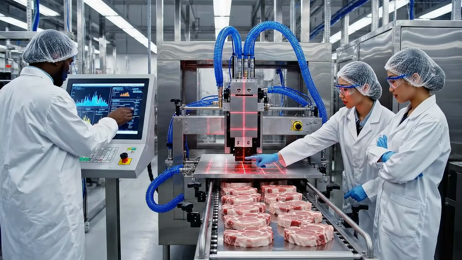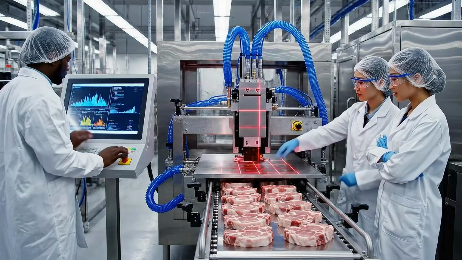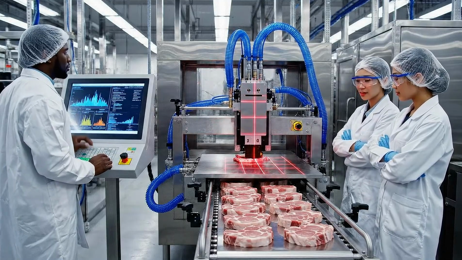Quality check complete. All parameters are stable. Confirmed. The red spectrum analysis looks good.